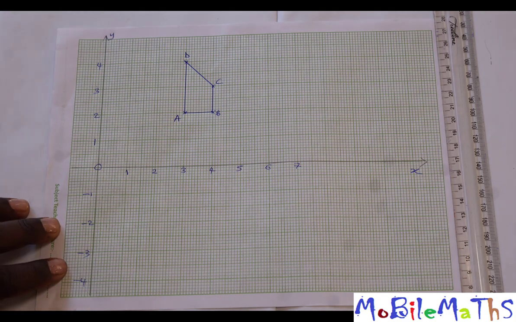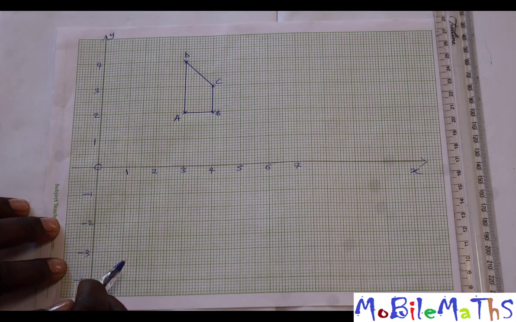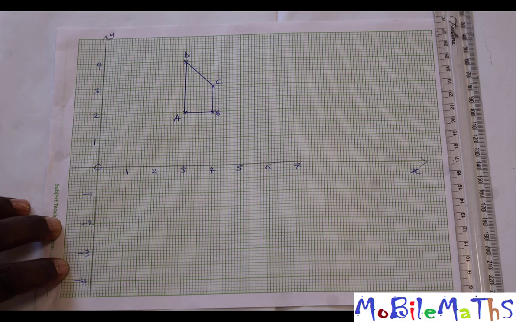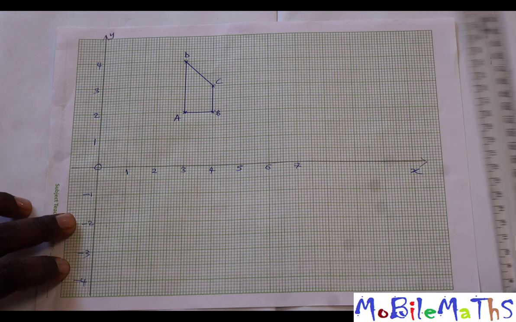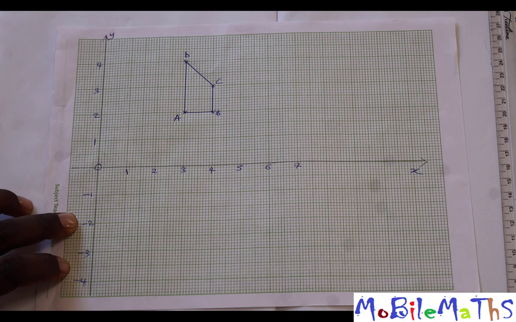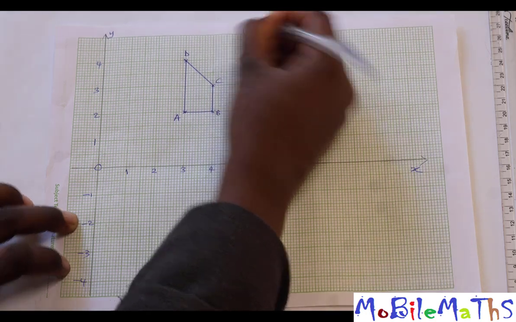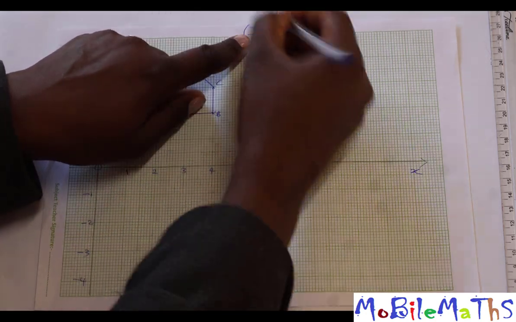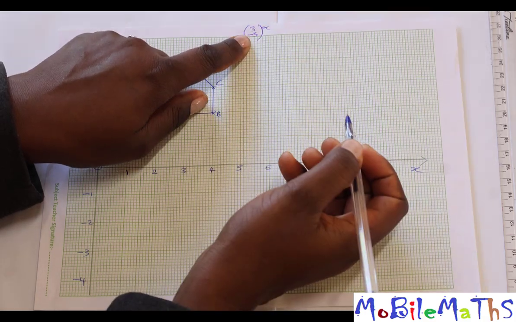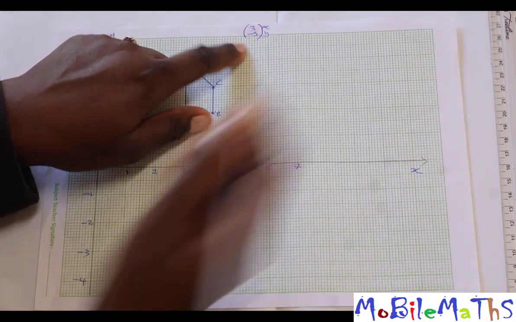Okay, we are done. The next question they are saying, draw quadrilateral A1, B1, C1, D1 under translation by a vector of (3, -5). So when you have (3, -5), it means I'm moving 3 in the x direction and -5 in the y direction.